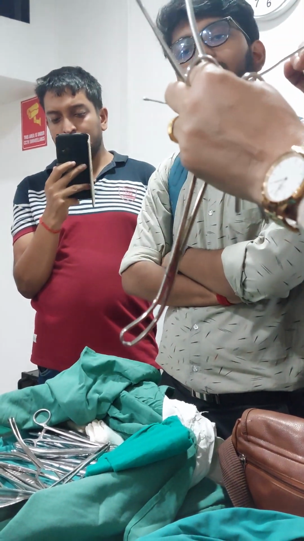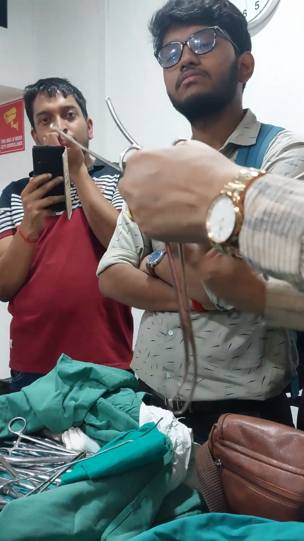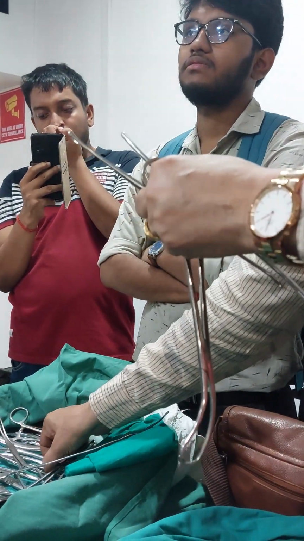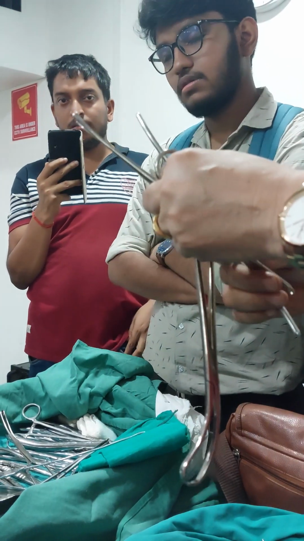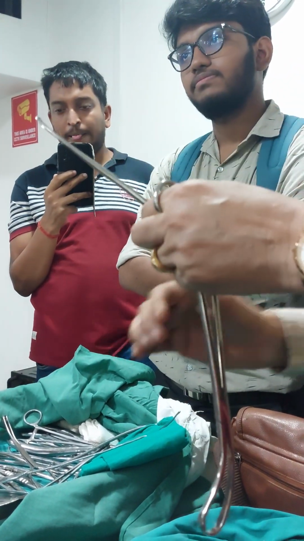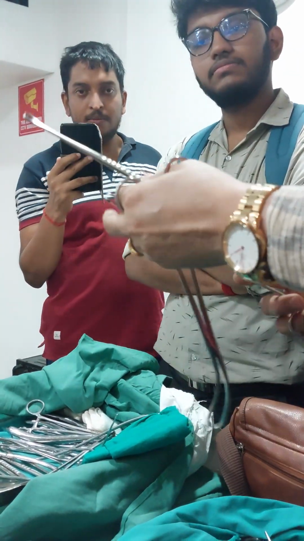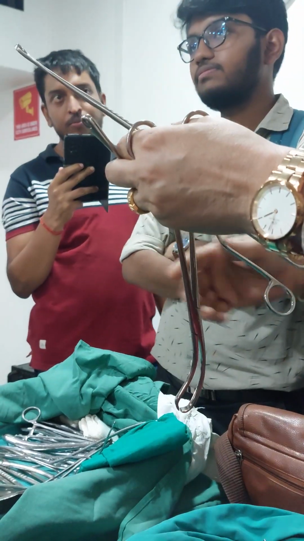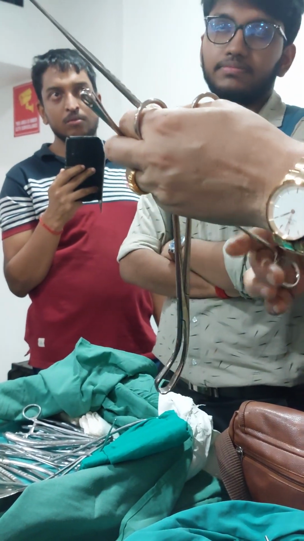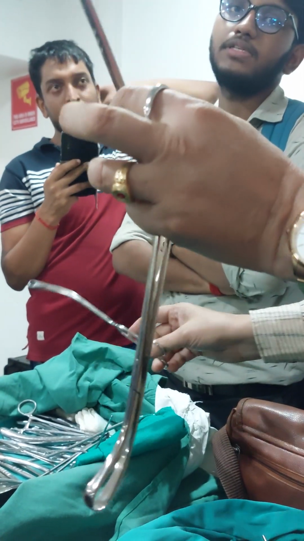So first you introduce the sound so that the canal is partly dilated. Next, all these instruments you have to introduce serially, starting with the smaller one, then go to the larger one. The aim is to introduce the later instruments like this ovum forceps. If you try to introduce the ovum forceps in a narrow canal, you cannot do anything. The canal has to be dilated, then only you can introduce all these instruments and do the rest of the procedure.